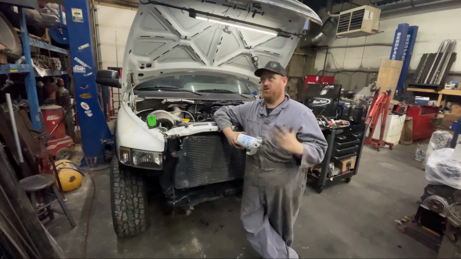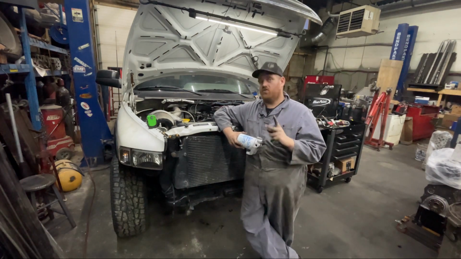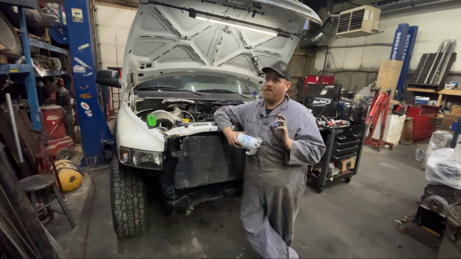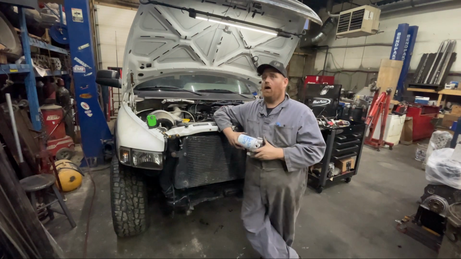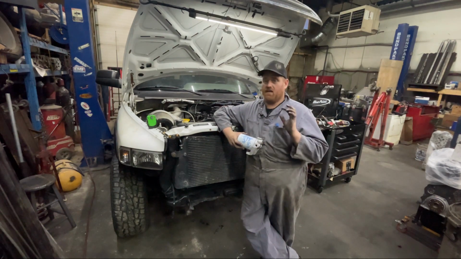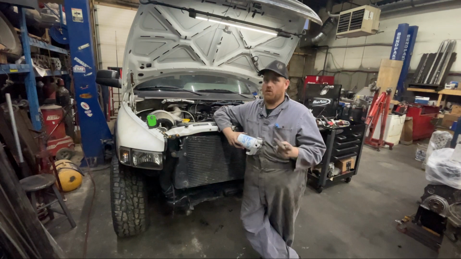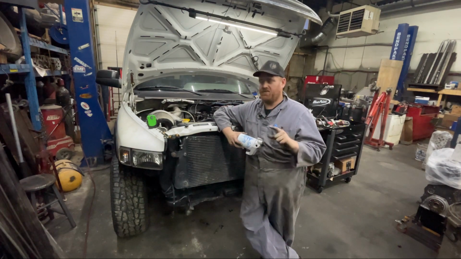Two different types of coolant filters that I've used. I think there's like 4 or 5 different types, but anyways, the two that we're going to talk about is a non-treated filter and then a treated filter. There's more than one treated filter. Just give a quick little rundown.